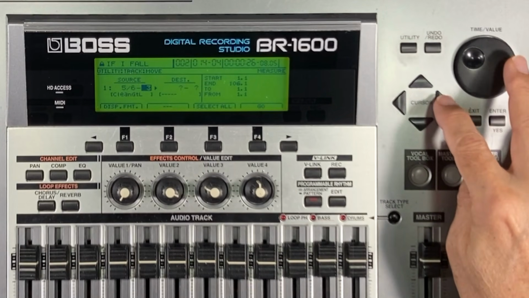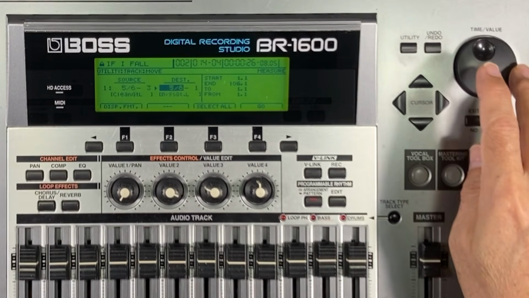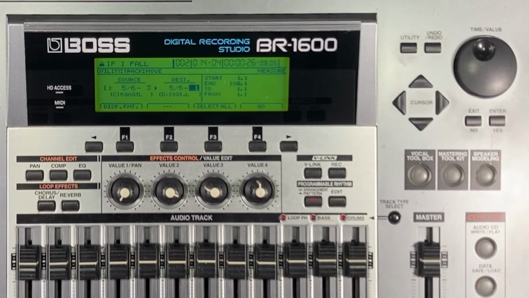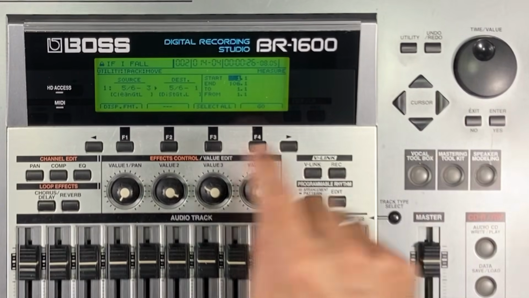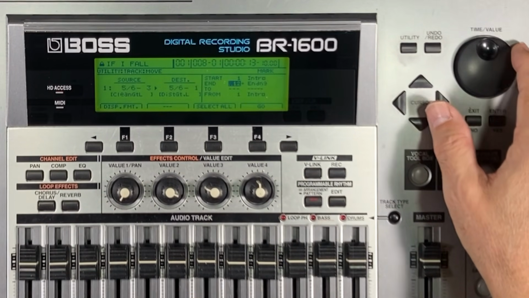You could also pick track 5 and 6 individually, but if they're a stereo pair, you generally select them together. We'll pick the same track for the destination and switch to V-track 1, the current guitar track for the song. We'll set the range from the intro to the verse to match where we dropped out the drums.